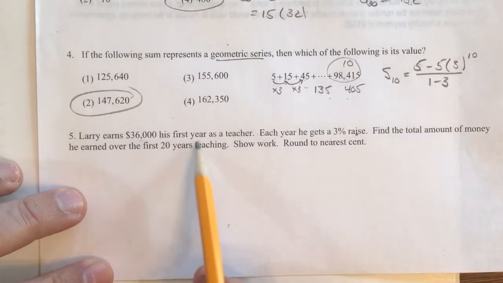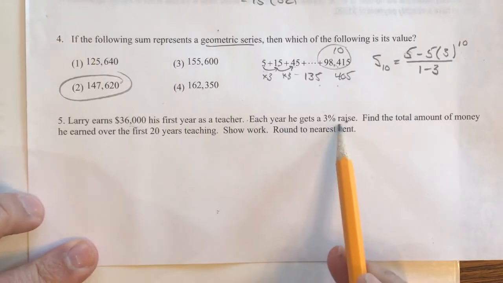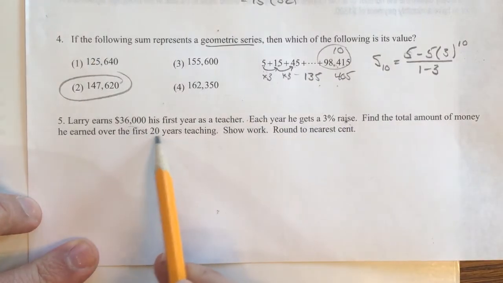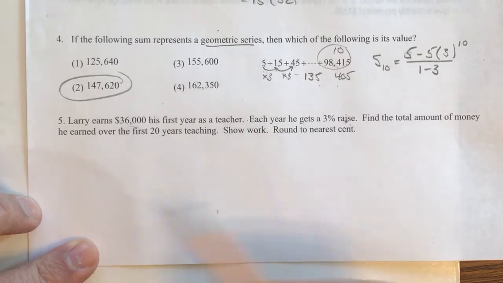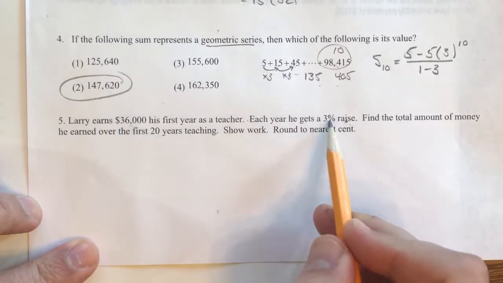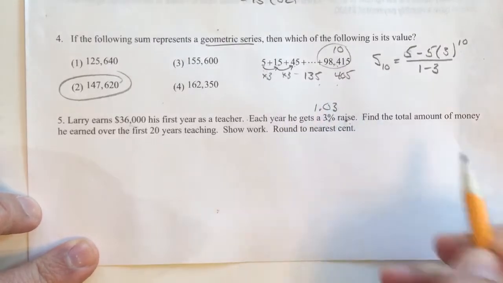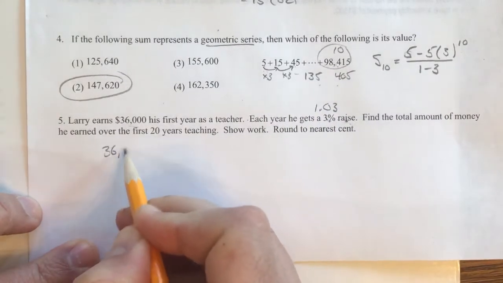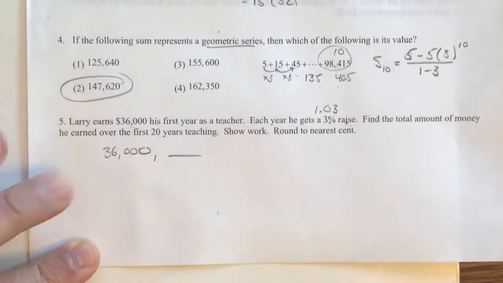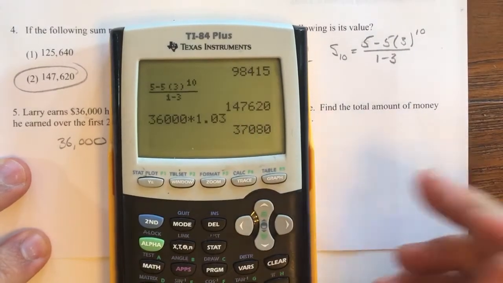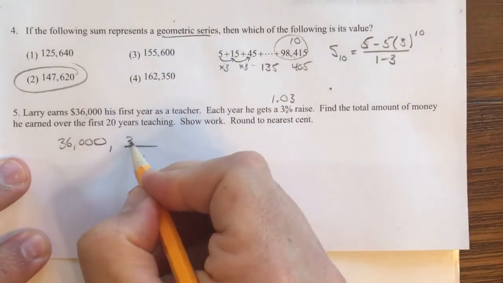Larry earns $36,000 his first year as a teacher, and he gets a 3% raise every year. Find the total amount of money he would earn over his first 20 years of teaching. So this is a geometric. Why? Because I'm multiplying. What am I multiplying by, though? Be careful. 1.03. You know, here's his first year salary. What do you make the second year? 36,000 times 1.03. You got $37,080.